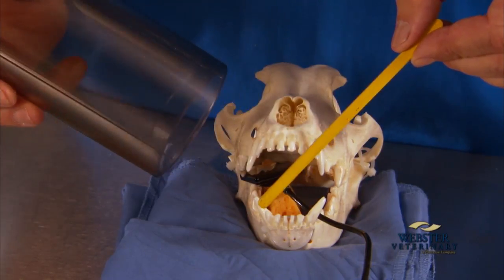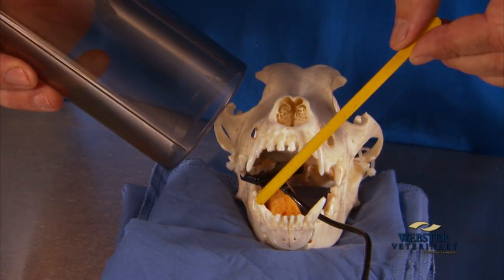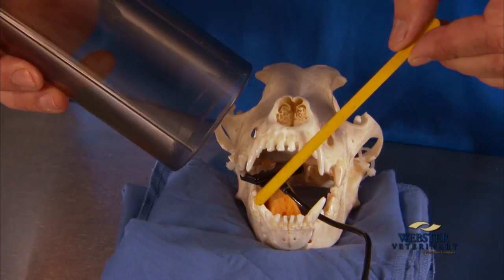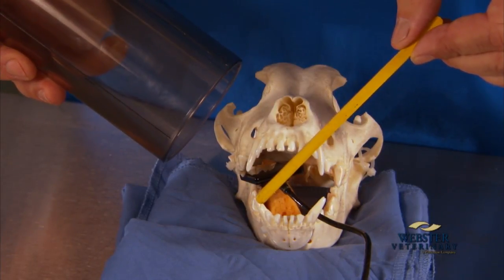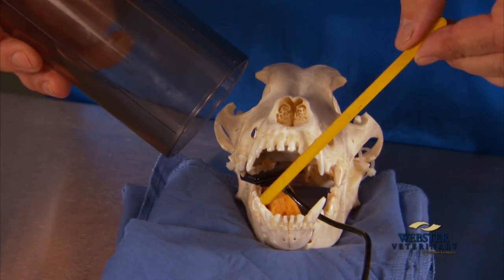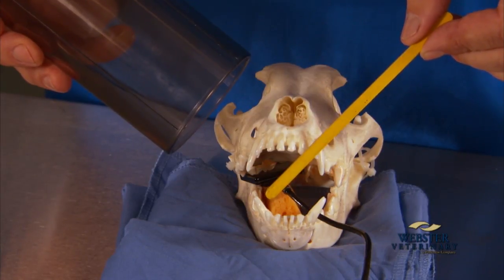or may be placed in a bisecting angle technique and moved 10 to 20 degrees caudally in order to separate the roots and get an image that can diagnose pathology on these roots.